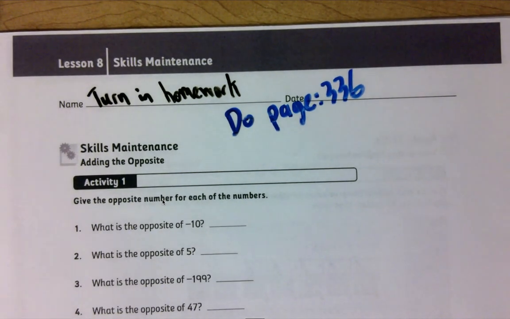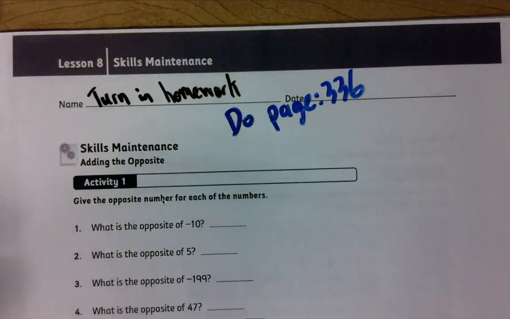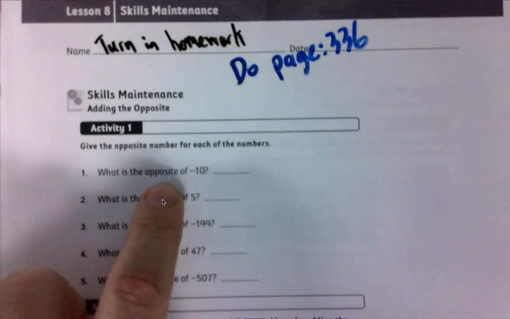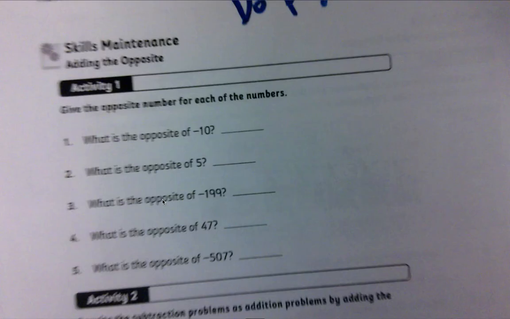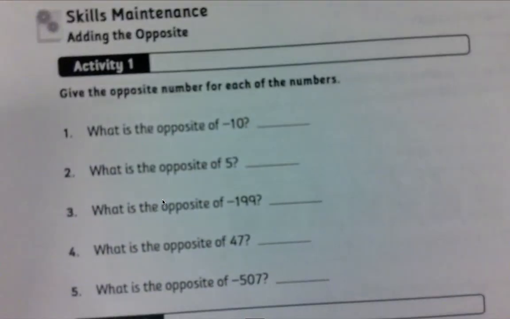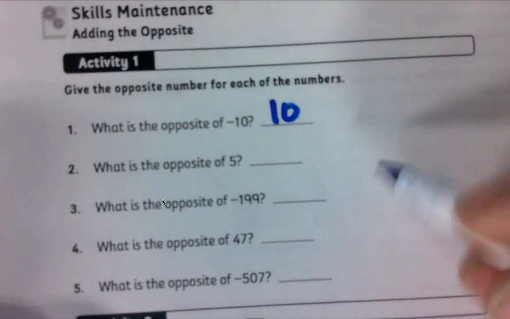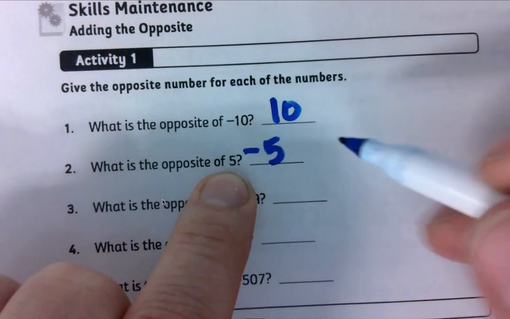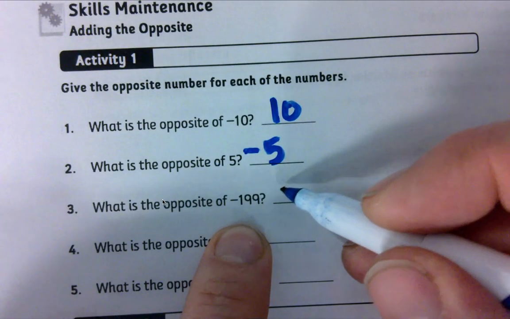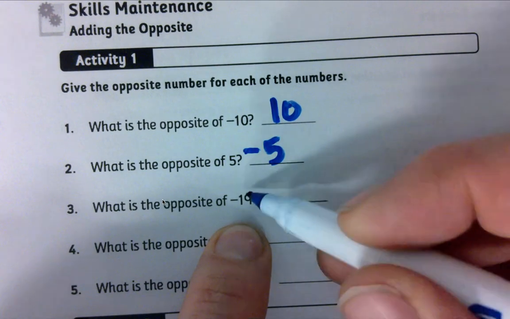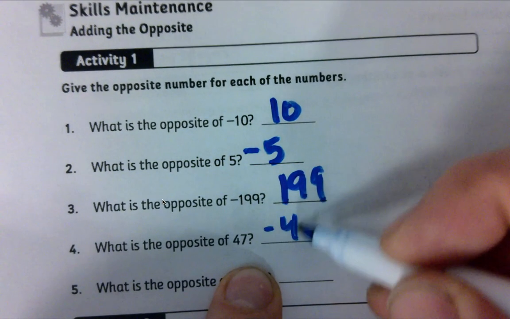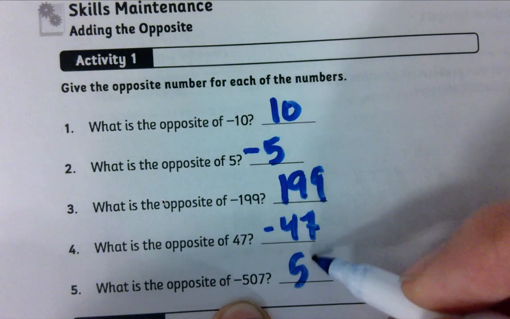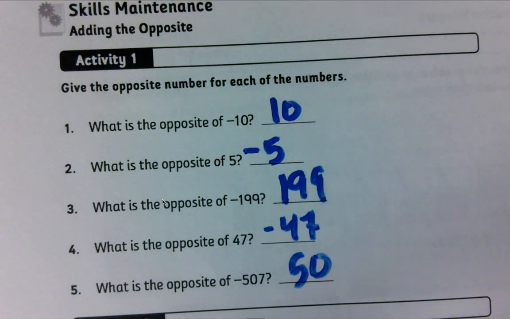All right, now you've had time to complete it. Again, going straight through, we talked about opposites. It's on the other side of 0. So when we talk about the opposite of a negative 10, directly opposite of that on a number line is positive 10, opposite of a positive 5, negative 5. Opposites, again, on the other side of a negative 199 is a positive 199, negative 47, and a positive 50.